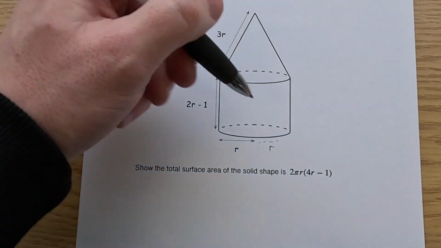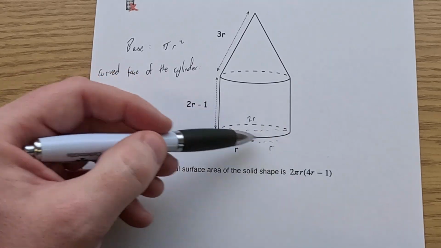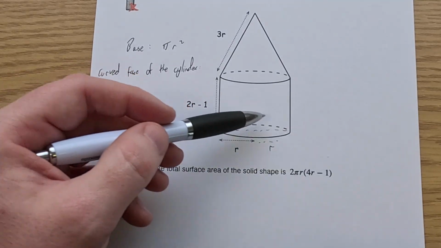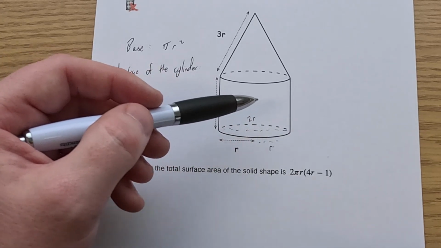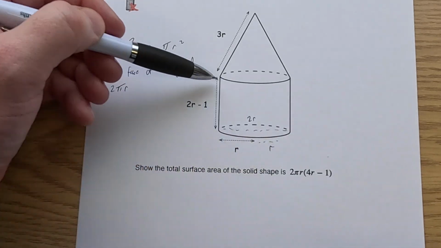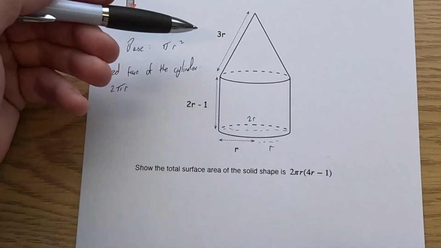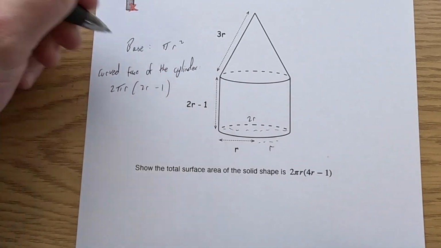r plus r is 2r, so 2r is the diameter, the whole way across the cylinder, the whole way across that circle. If we times that by pi, we'll get the circumference of the circle. So it'll be 2r pi, or 2 pi r. So 2 pi r is the circumference of the circle, and then we need to multiply by the height of the cylinder, which is 2r minus 1. So brackets 2r minus 1, close brackets.